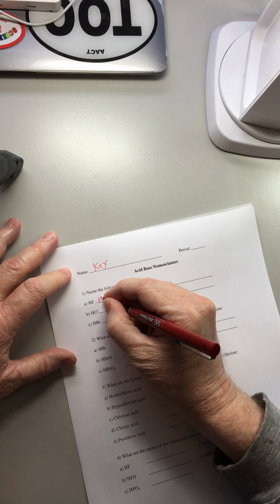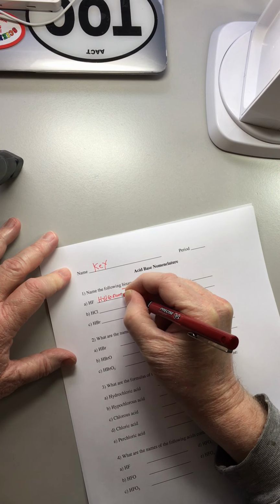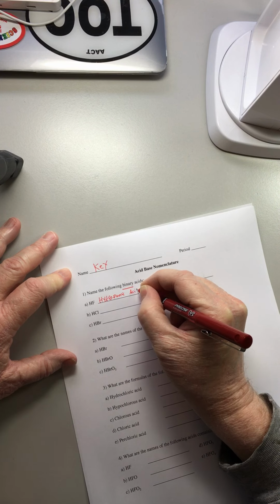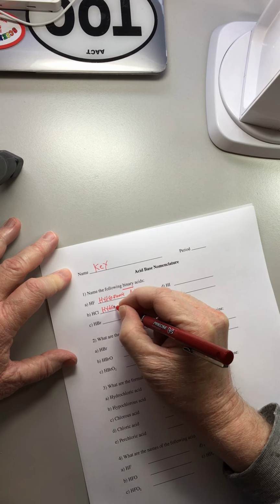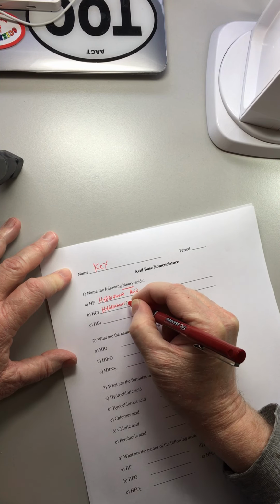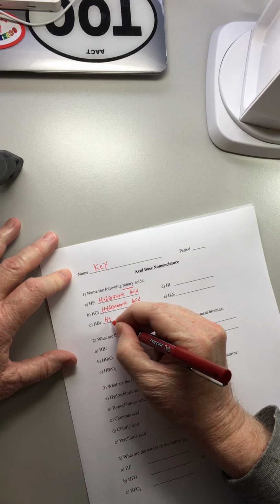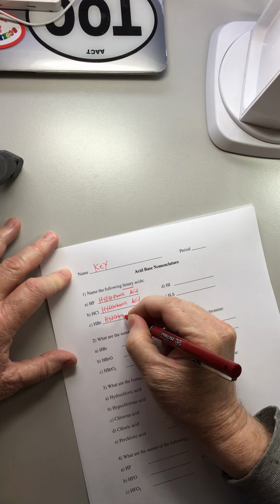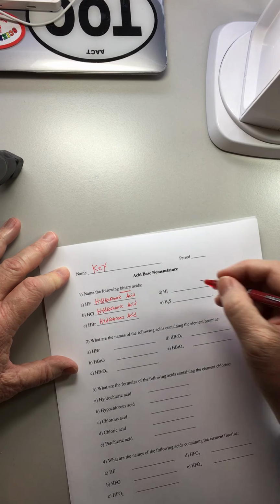So HF is hydrofluoric acid. HCl is hydrochloric acid. Then we have hydrobromic acid.